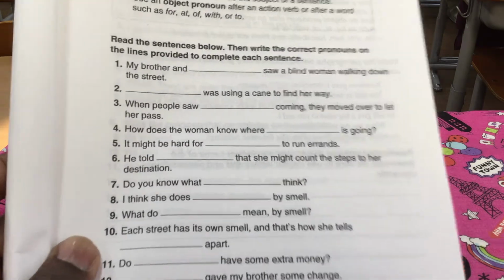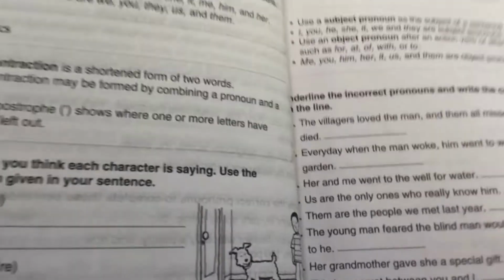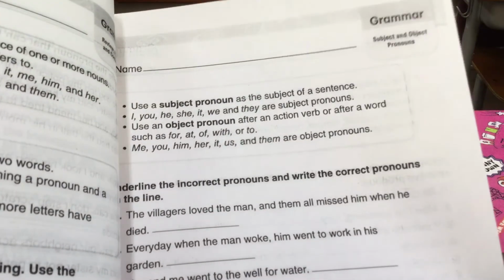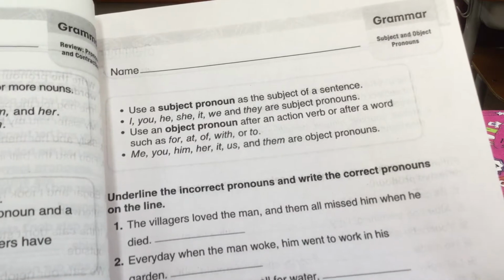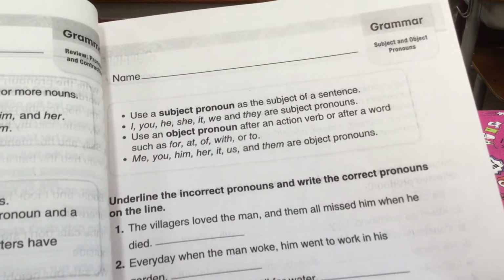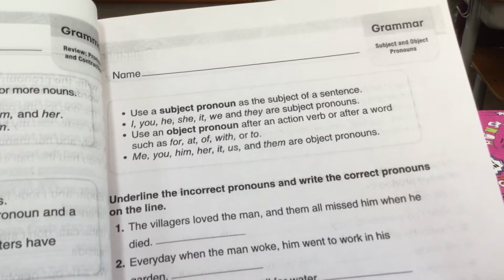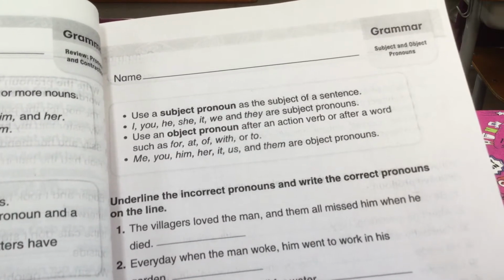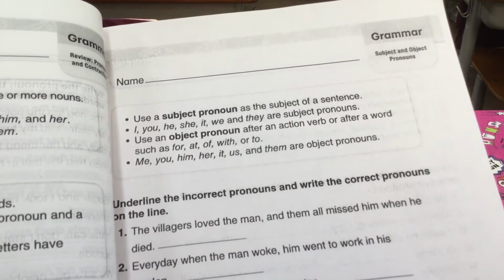Okay, so now please remember, we go back and review. Our subject pronouns: I, you, he, she, it, we, and they. Our object pronouns: me, you, him, her, it, us, and them.